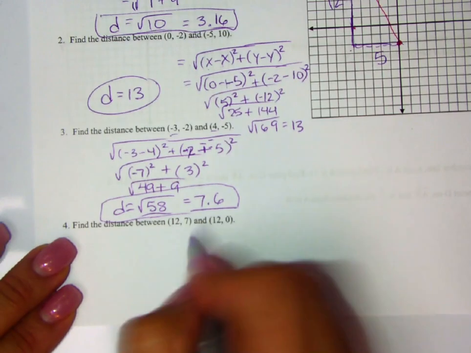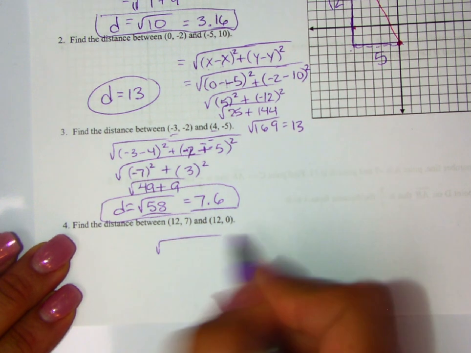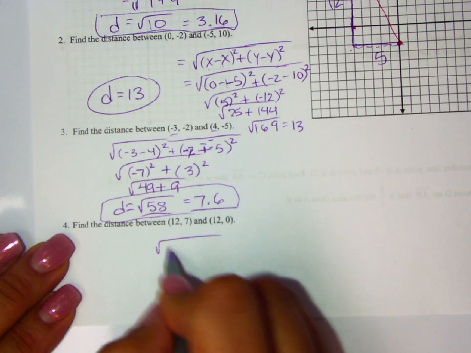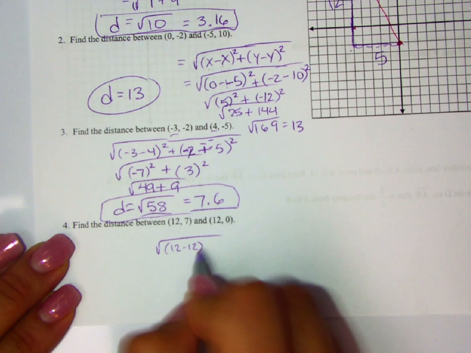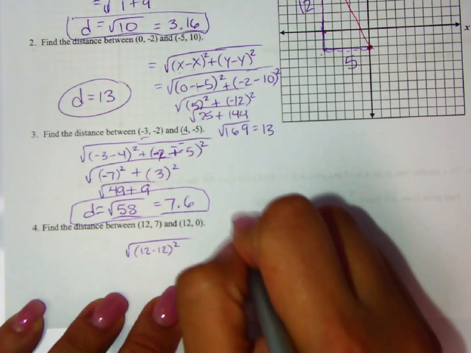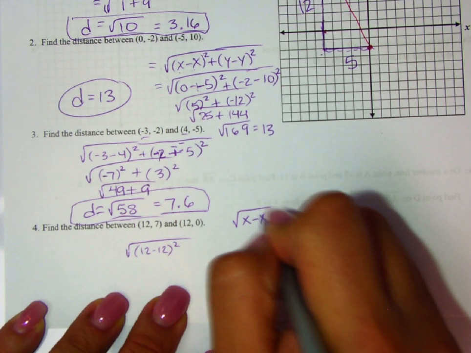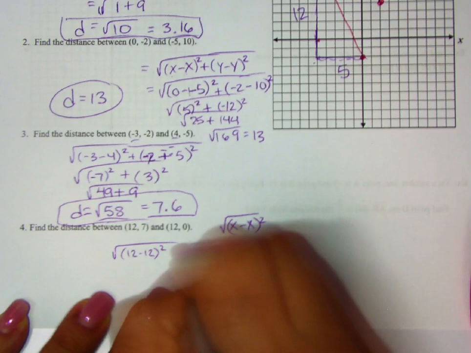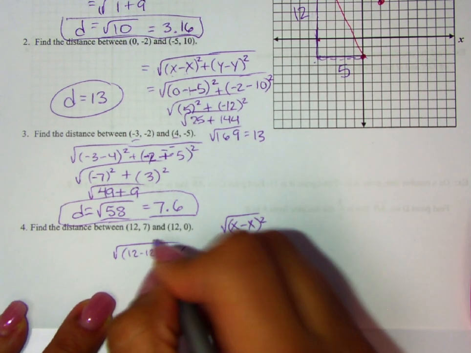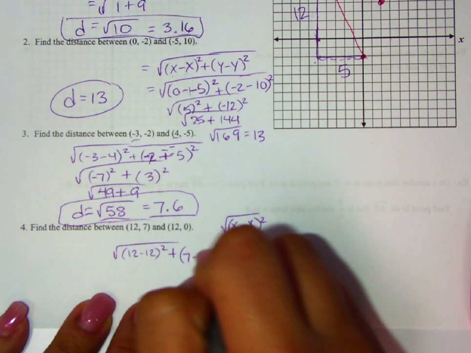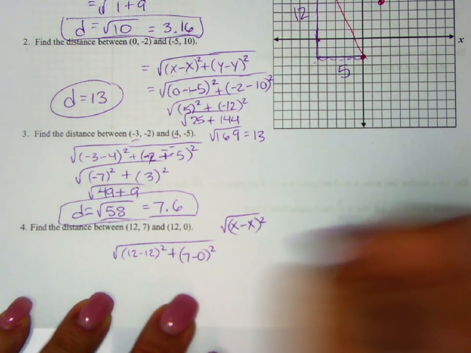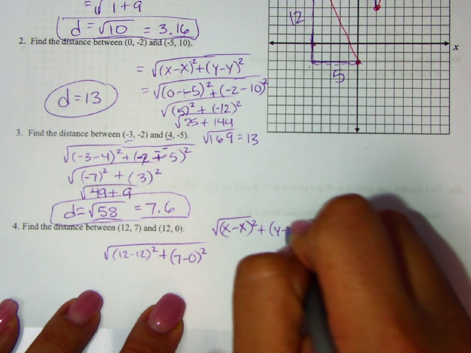So for example, here, one more, we're going to do the square root of 12 minus 12 squared, because it's x minus x squared. And then we're going to add the y's, so 7 minus 0 squared, because we're adding y minus y squared.